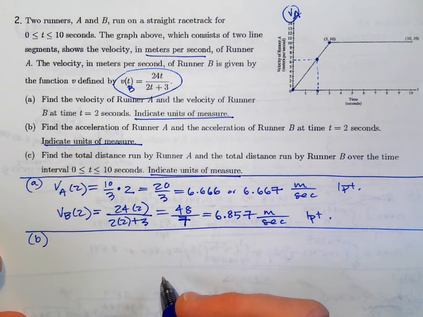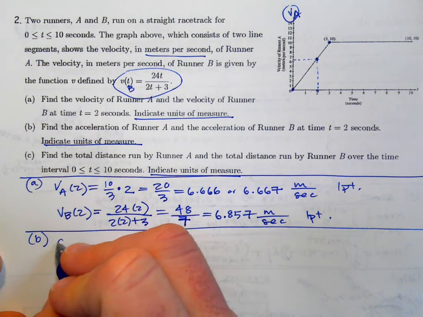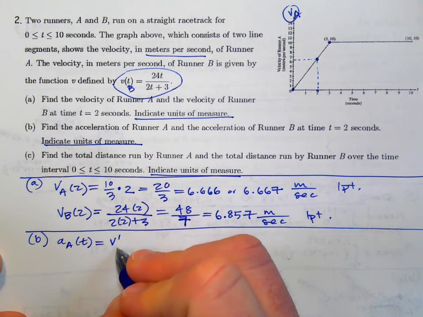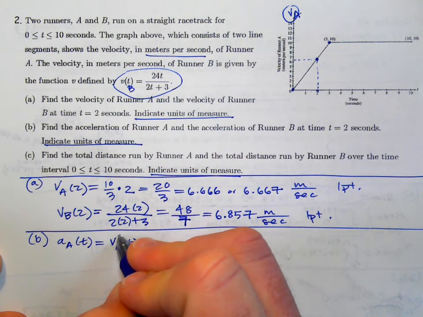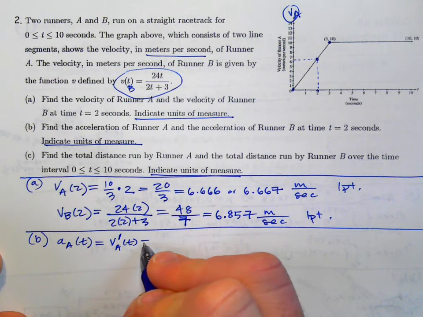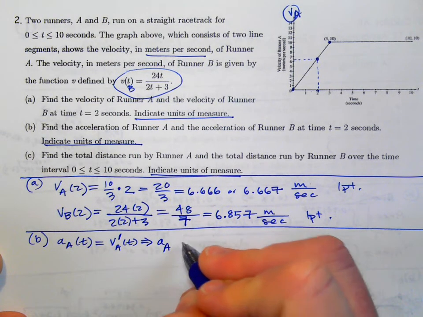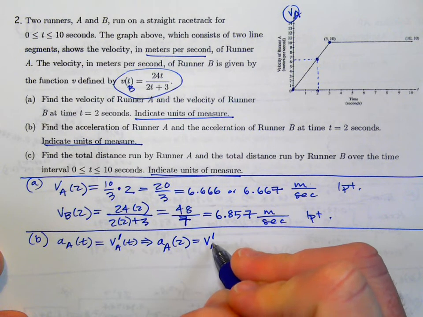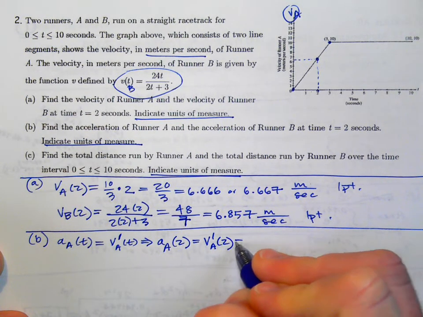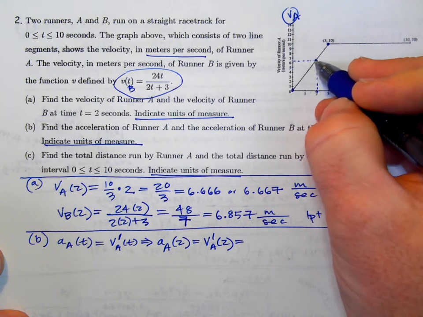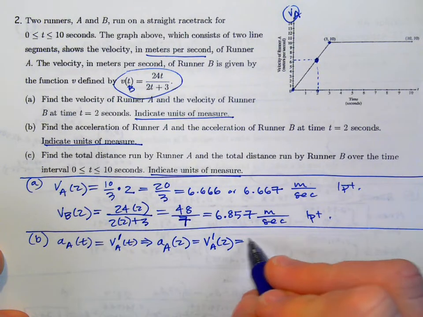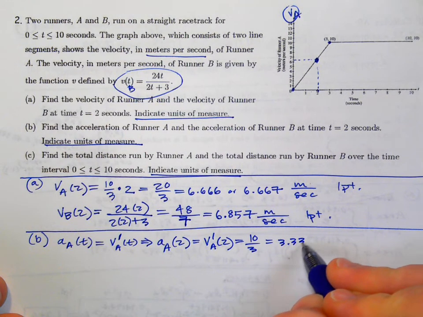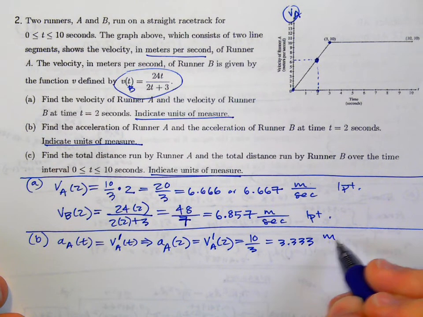Part B, find the acceleration of runner A and the acceleration of runner B at time t equals 2 seconds. Okay, well, acceleration is equal to the derivative of velocity, right? And so if you want the acceleration of A at time 2, that's going to be the slope of the velocity at time 2. And so we're looking at this picture and we're saying, well, what's the slope there? Well, we just figured it out. It was 10/3, right? Or 3.333.